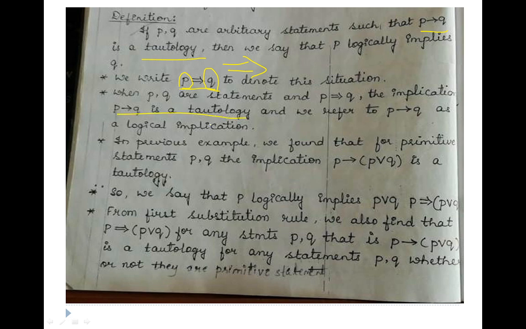When P and Q are statements and P logically implies Q, the implication P implies Q must be a tautology. Vice versa, if P implies Q is a tautology, then it is called logically implies. If any statement is a logical implication, then P implies Q must be a tautology.